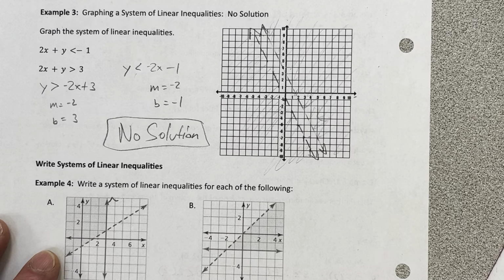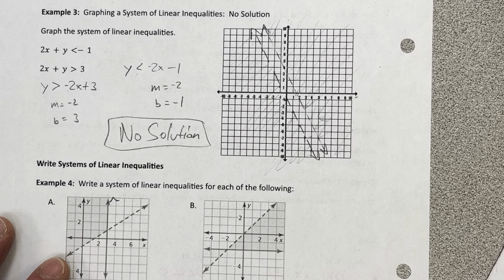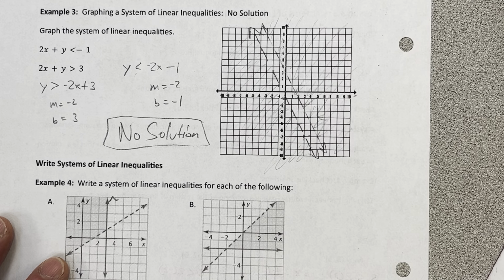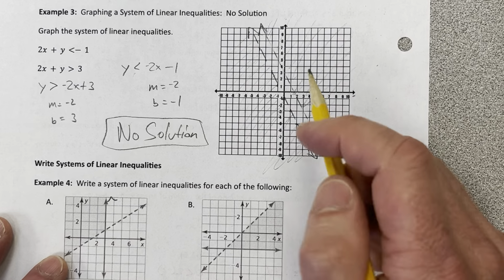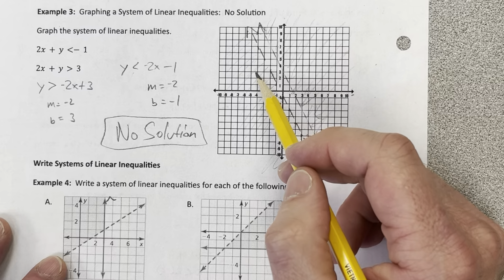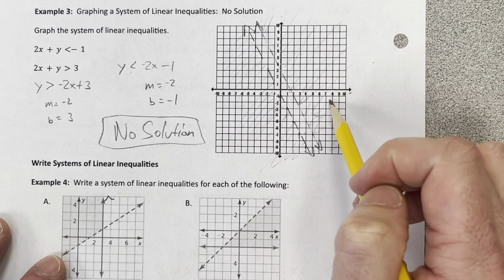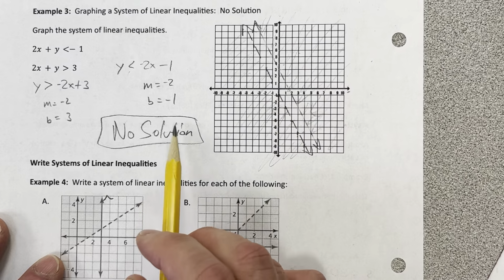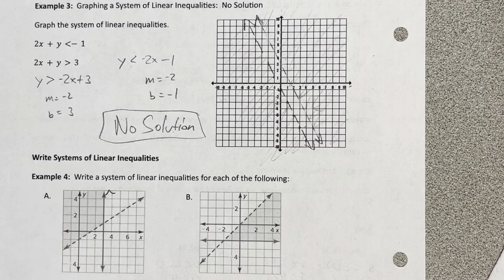But yeah, if it doesn't overlap, then there's no solution. And it's important that you write that, because if you don't write that, then somebody's going to look at this and say, oh, look, I've got solutions in this shaded area. I've got solutions in this shaded area. So yeah, write no solution when that happens. And that's our first exposure to no solution.